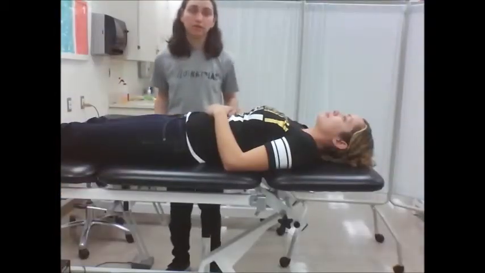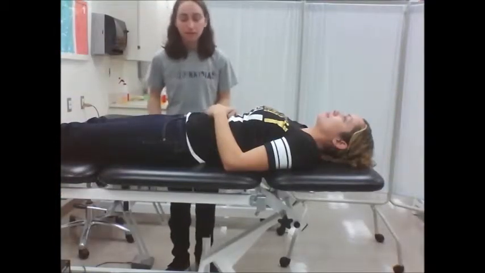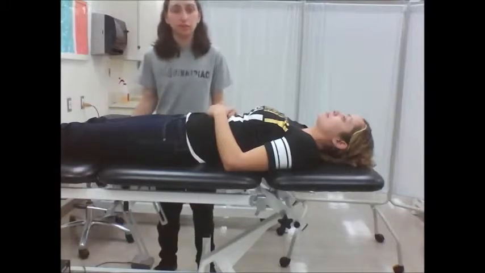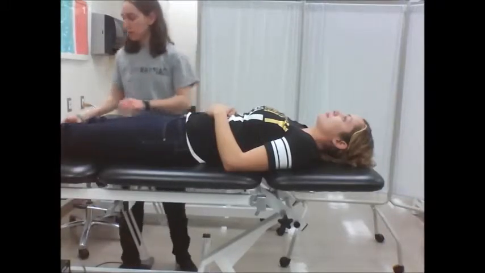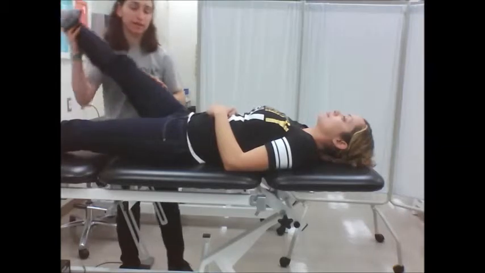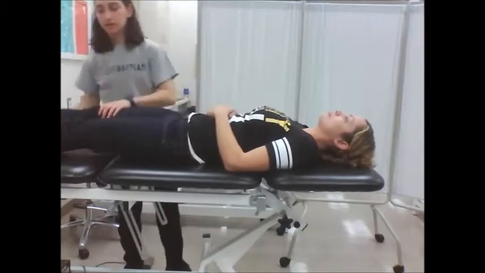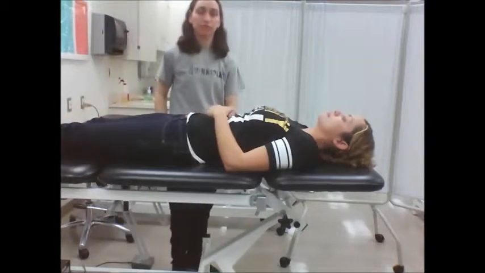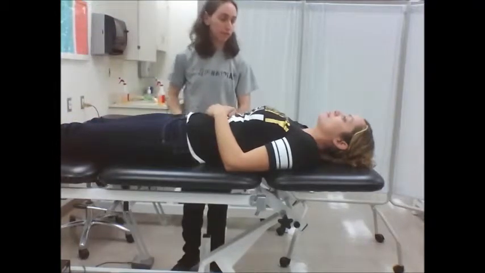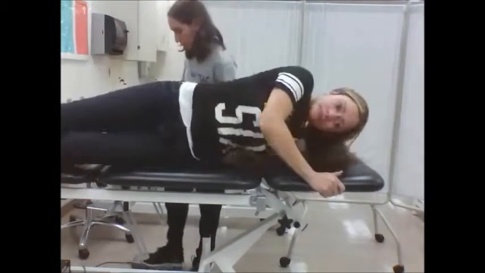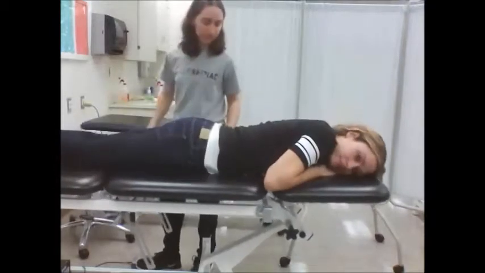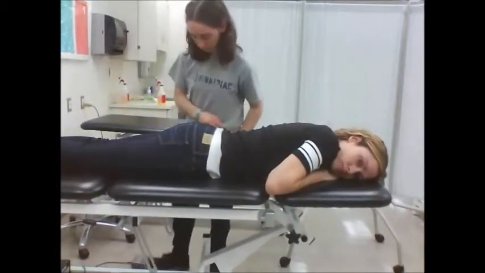Test item cluster for spinal stabilization is the patient is younger than 40 years of age. The patient has an average straight leg raise of greater than 91 degrees. The patient has a positive prone instability test. So I'm going to have the patient lying prone. I'm going to look for a painful segment.